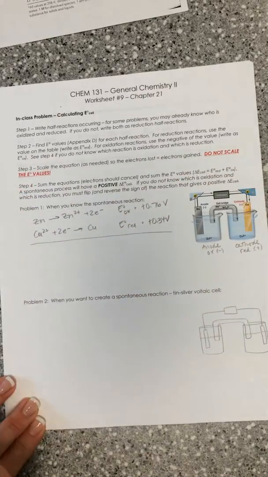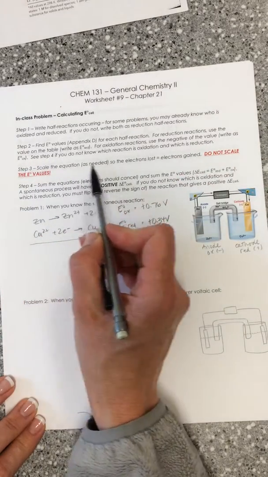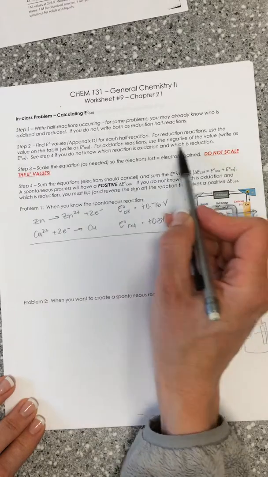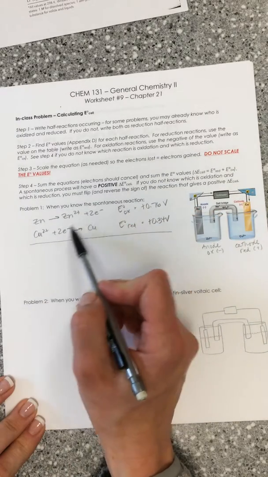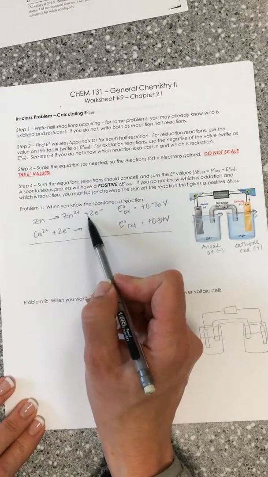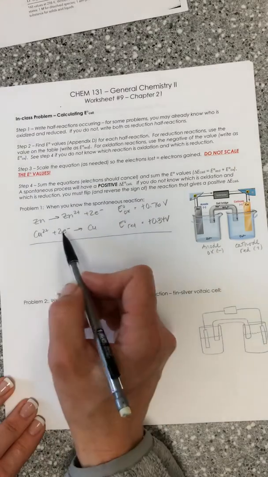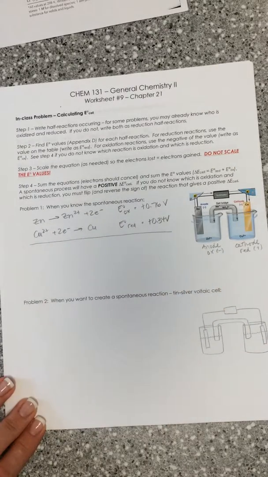So that's how we completed step 2. Step 3, scale the equation if we needed so that the electrons lost equals the electrons gained. In this case, no scaling is necessary. Our oxidation provides 2 electrons. Our reduction needs 2 electrons.